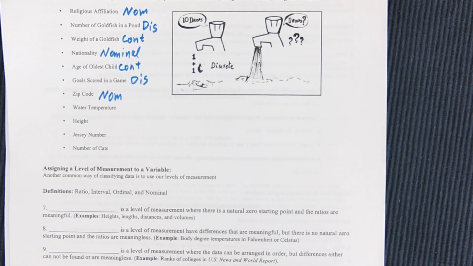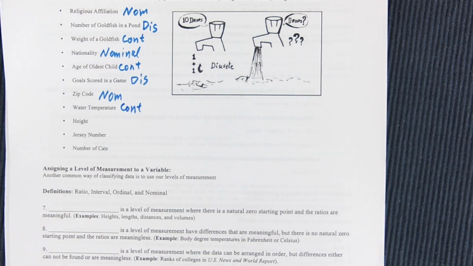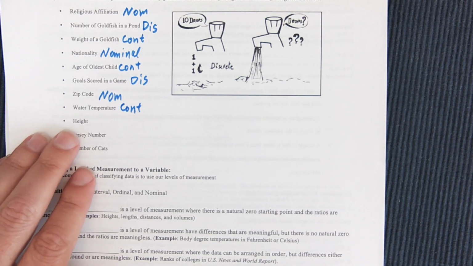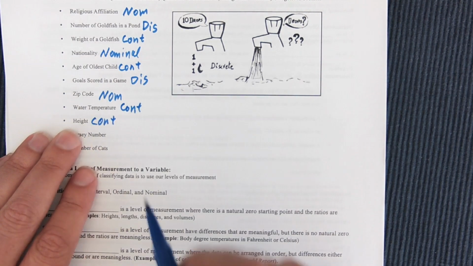Water temperature. That is definitely continuous. Meaning water temperature, if water is 12 degrees Celsius and then it's 12.5 degrees Celsius, that means it was every temperature between those two numbers, all of them. Height, again, is going to be continuous. I talked about height earlier.